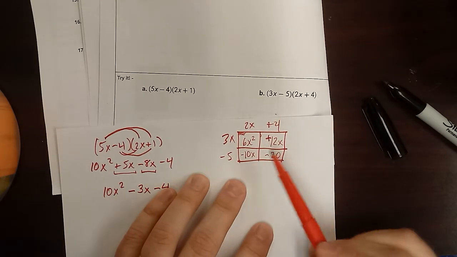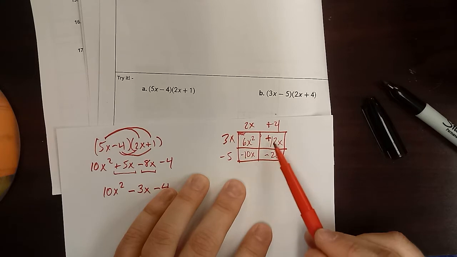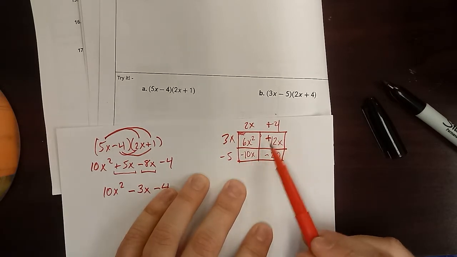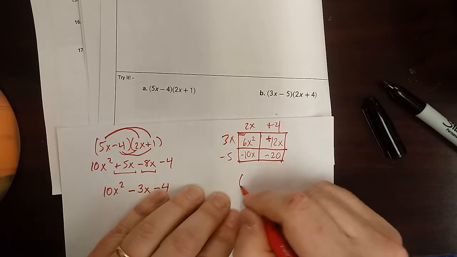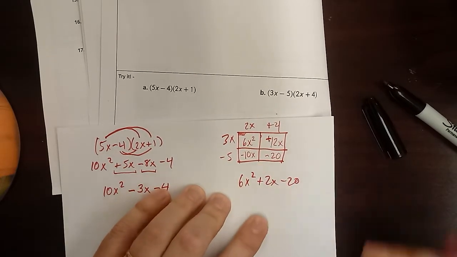So now I'm going to combine like terms. Oh, this time the positive army wins out of these two like terms, right? Positive 12, negative 10. How many are left over after all the 10 are canceled? 2 left, so the 2 positives are left. So we have 6x squared plus 2x minus 20.